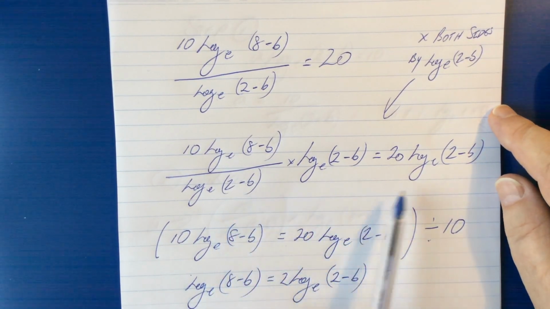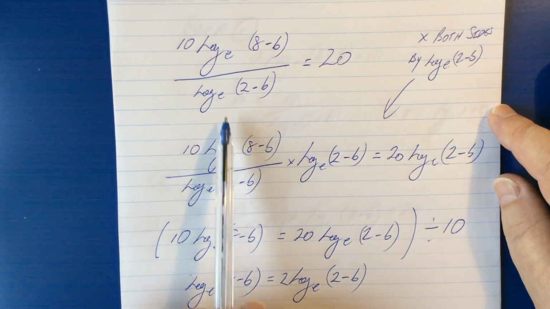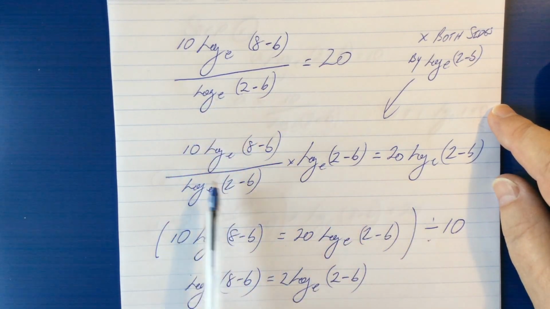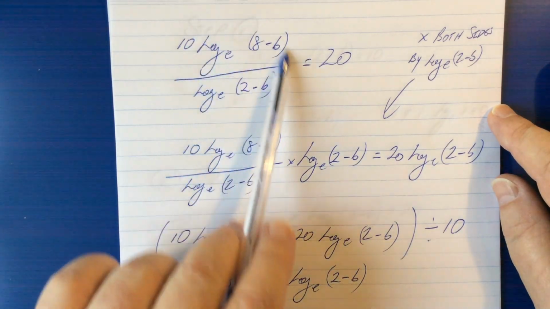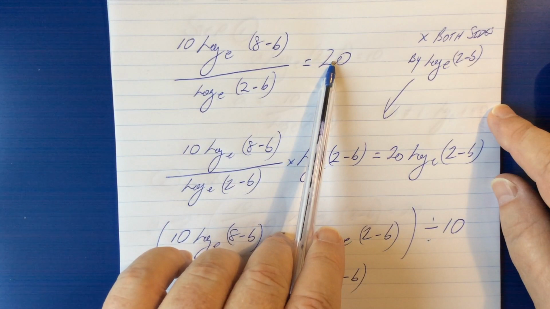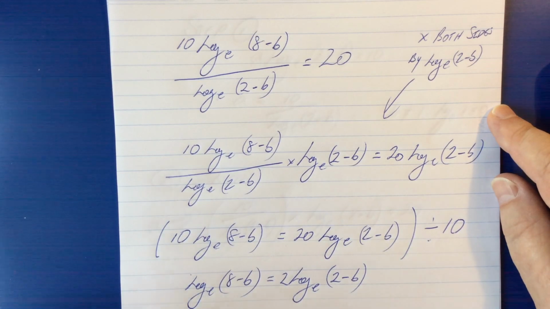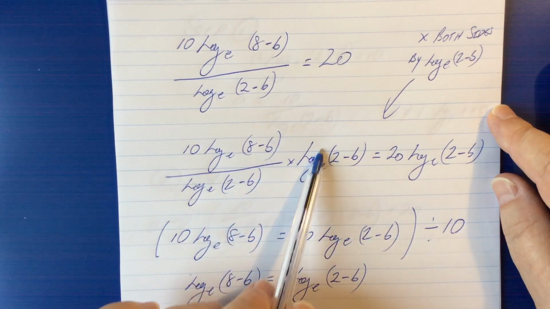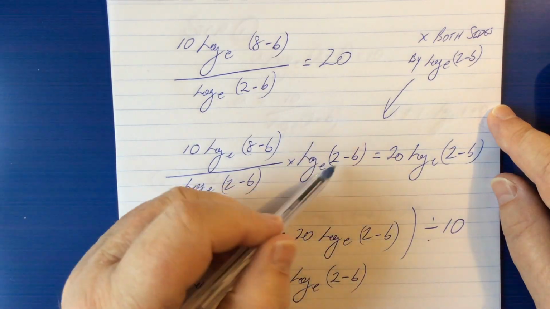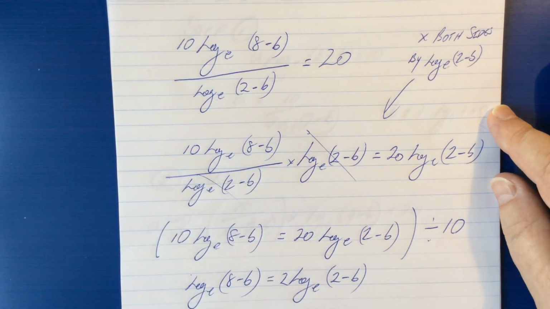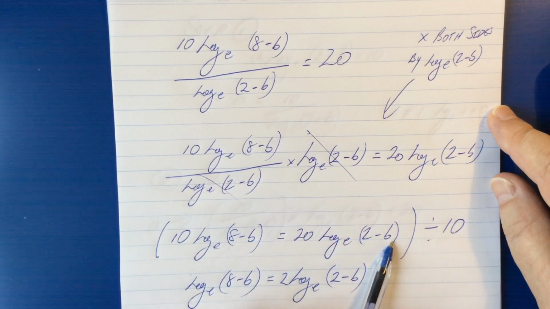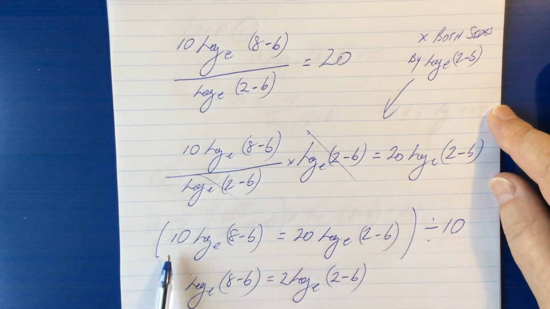The next thing I did was multiply both sides by this denominator here. Basically, I wanted to get rid of the denominator. So I take this expression here and multiply it by this, and I take 20 and multiply it by this. What I wind up with is this, which of course cancels out, and I wind up with a single line. So I get 10 log e 8 minus b equals 20 log e 2 minus b. Then I divided the whole thing by 10.